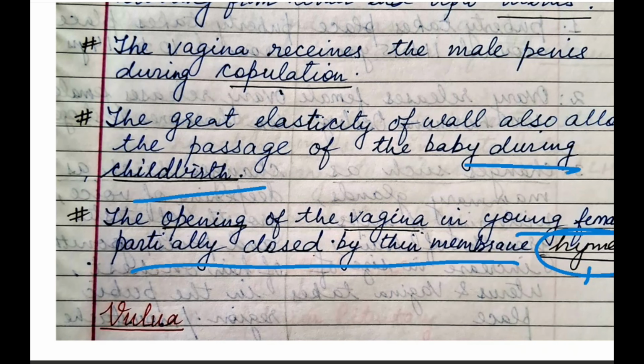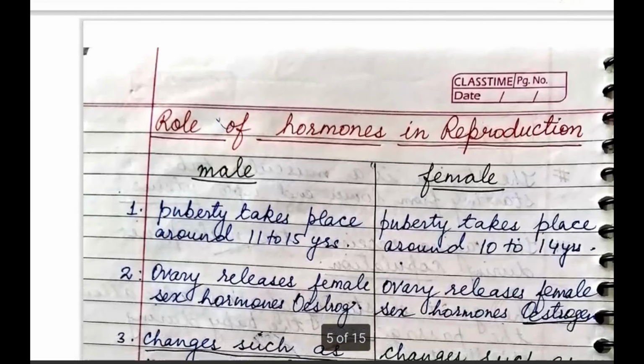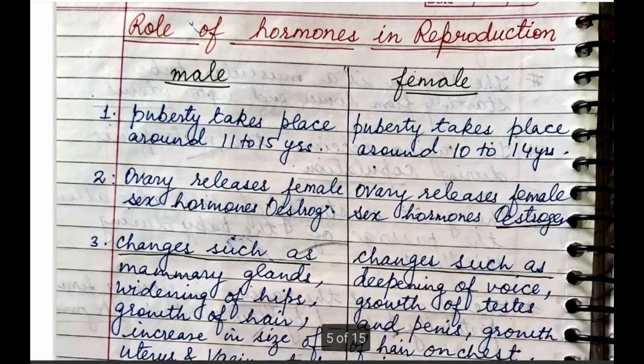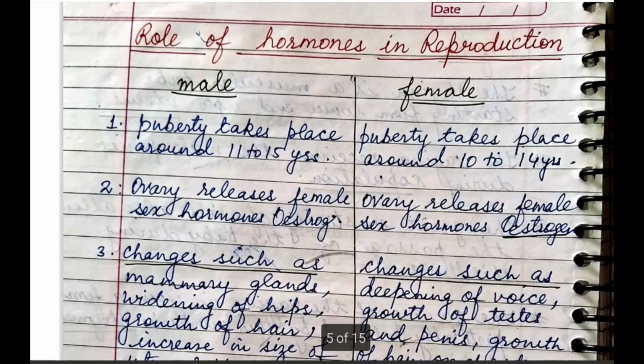The next is the vulva. Now what are the roles of the hormones in reproduction? I have differentiated them for male and female. Puberty takes place around 11 to 15 years in males, but in females it starts from 10 to 14.